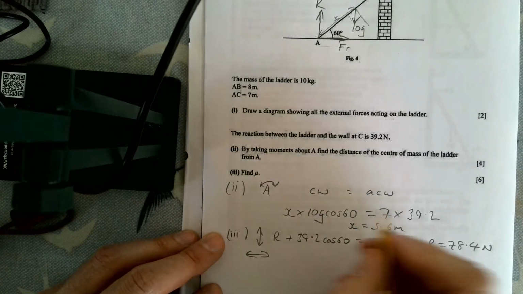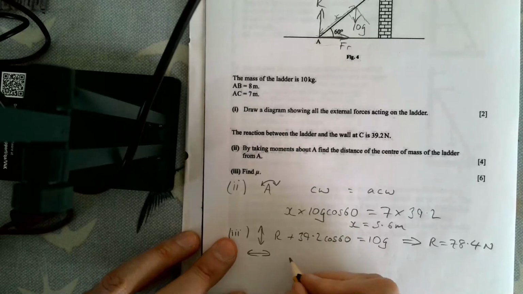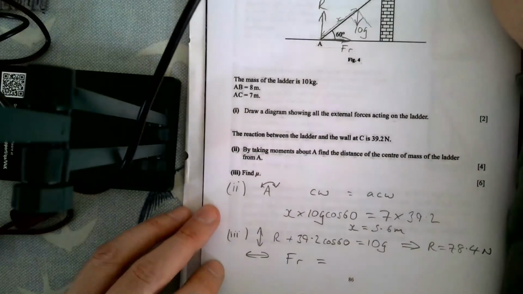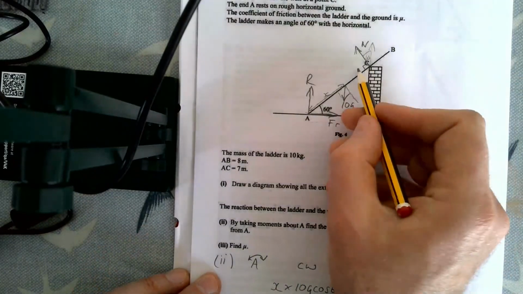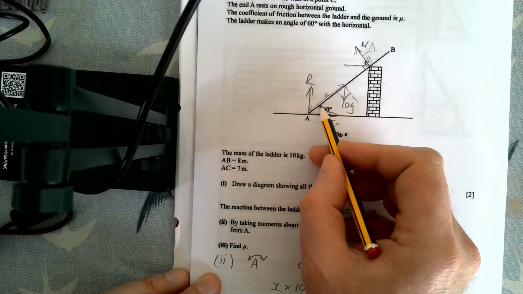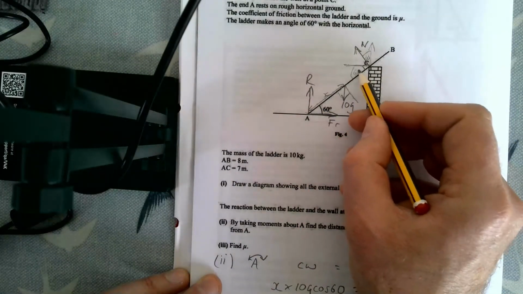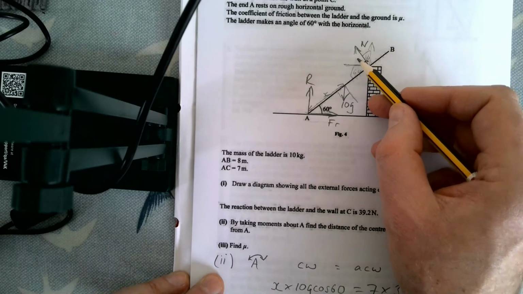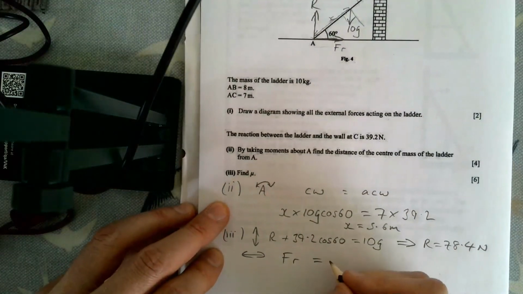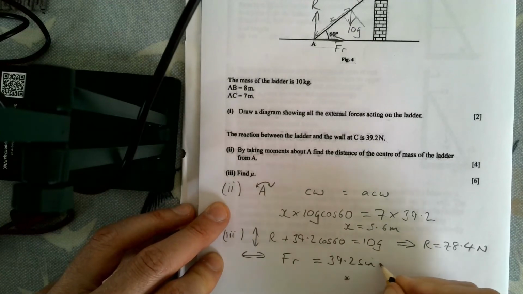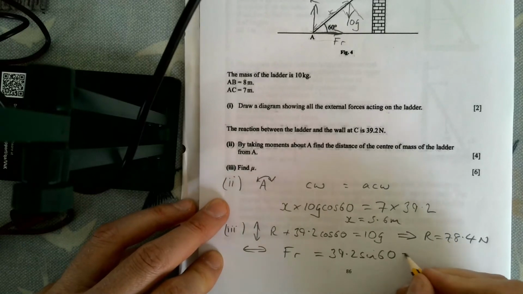Everything going left equals everything going right. So we're going to have, going this way here, we're going to have our friction, and then that equals everything going the other way. So let's go back up to our wee diagram here. Again, we're trying to resolve this in this direction here. What do we know? We know that's 60. So we would know that's 60. We're going perpendicular there, so we're not going to cross the 60, so it's going to be sine. So it's going to be 39.2 sine 60.